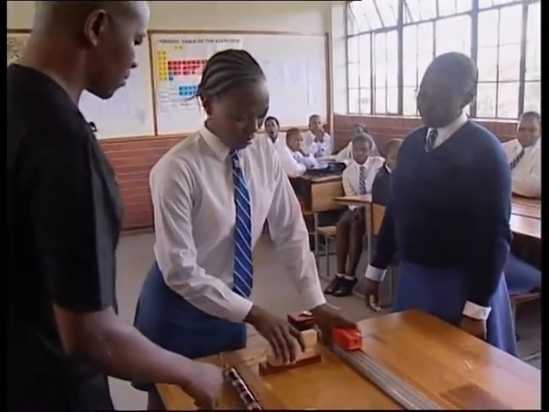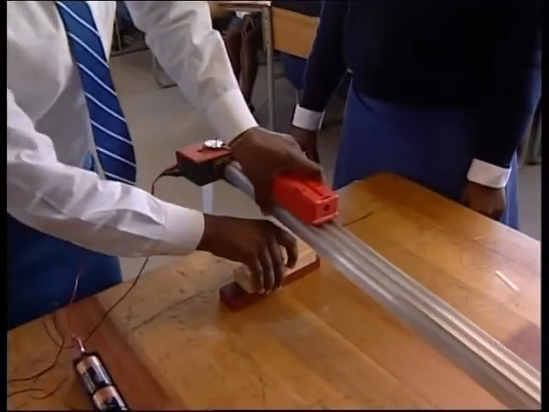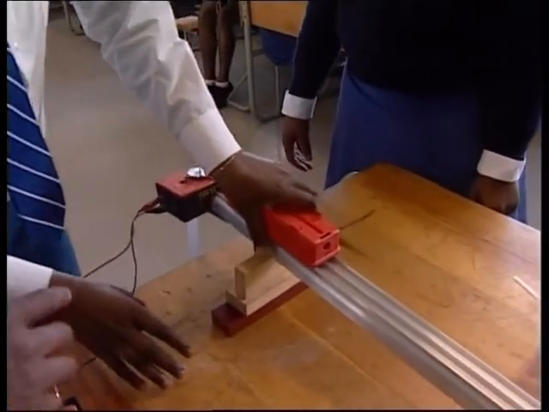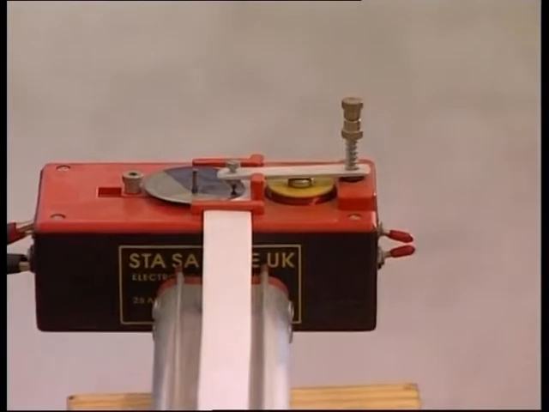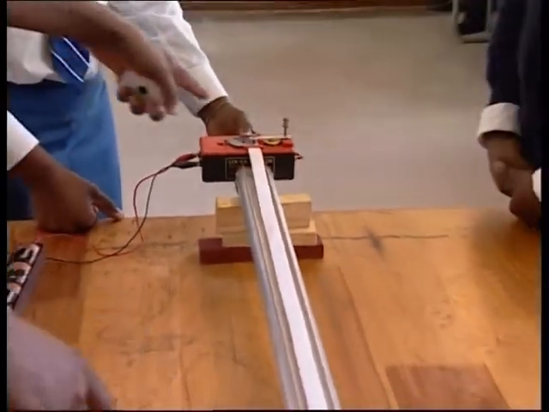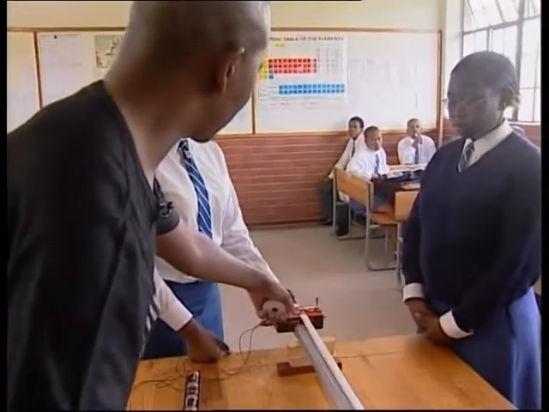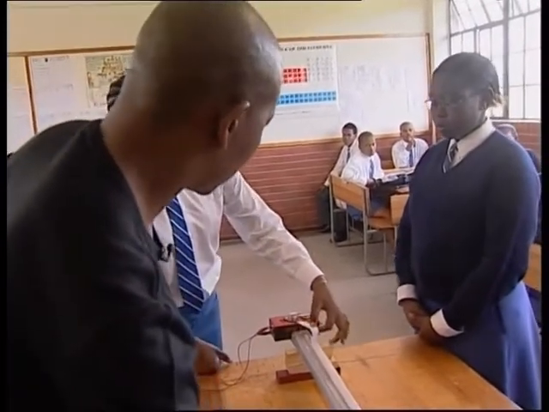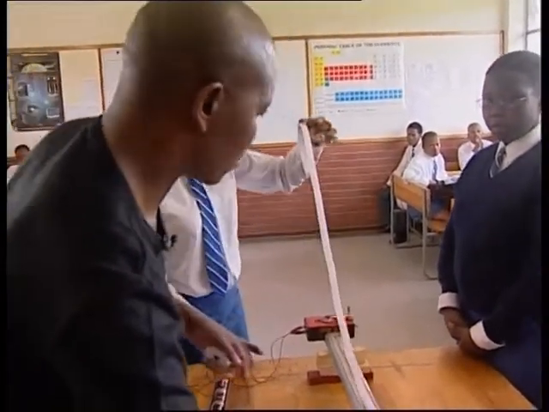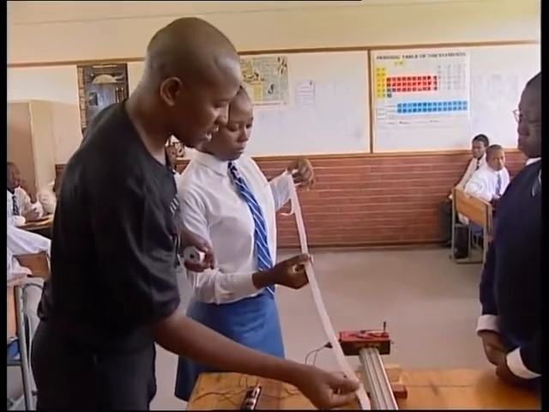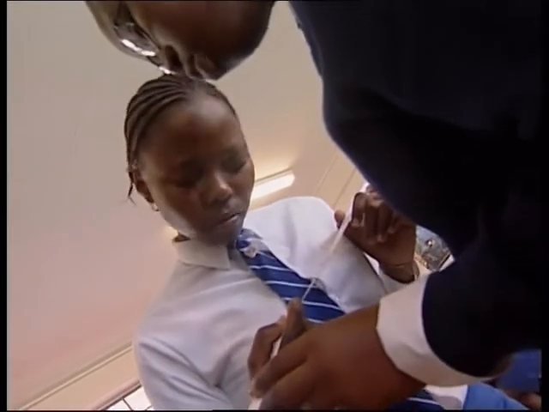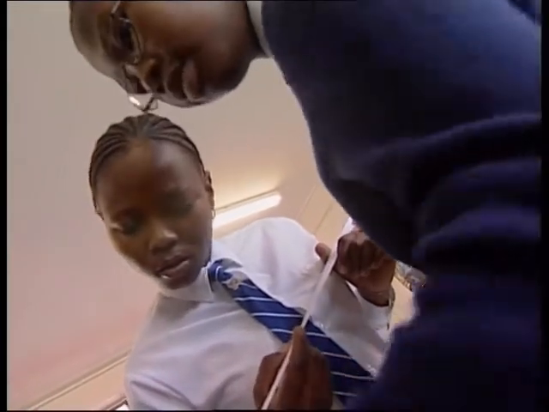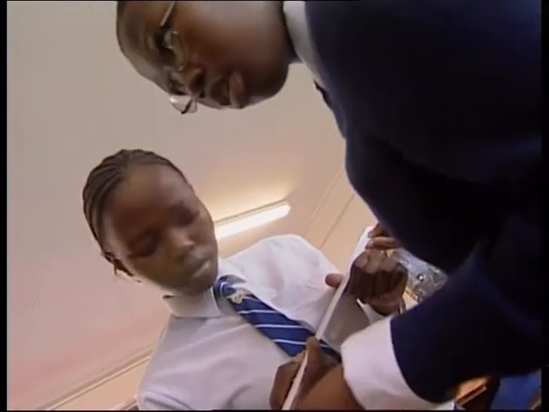The next activity involves accelerated motion. A trolley is allowed to run down a track with increasing speed. Okay, switch it on. Okay, Shenge, let's take out the tape. You take it from this side, pull it from this side. Okay, I want us to look at the tape, look at the dots. The learners discover that the spacing between the dots increases as the trolley speeds up. On one side the dots are more far apart from each other, but on this side they are closer to each other.